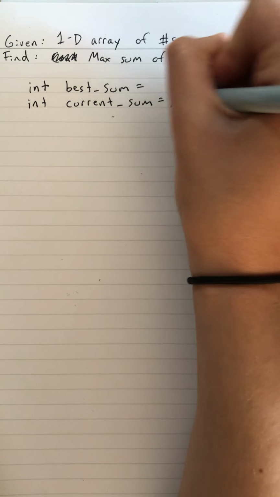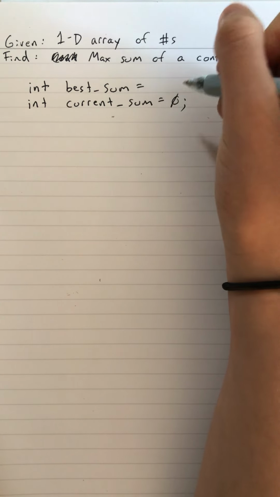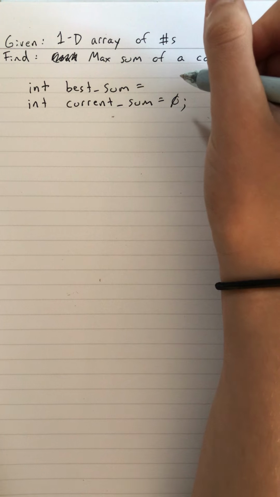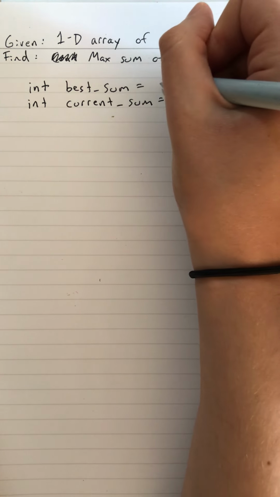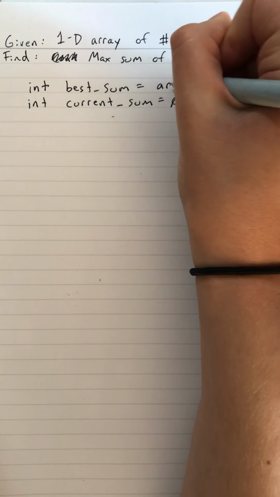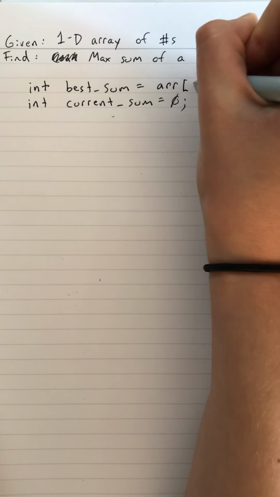We'll initialize current sum to 0 because when we start iterating, the current sum will, before it's added, be 0. And we'll initialize the best sum to the 0th element of the array.